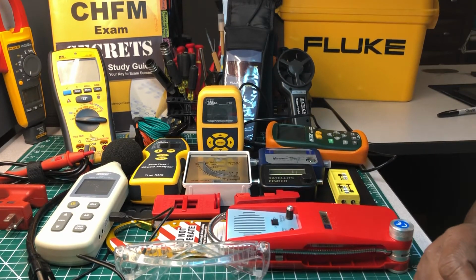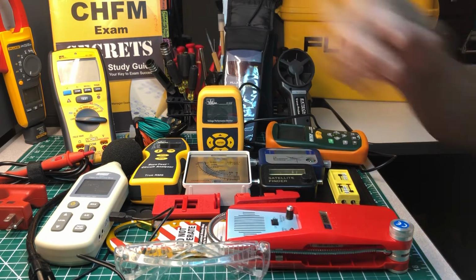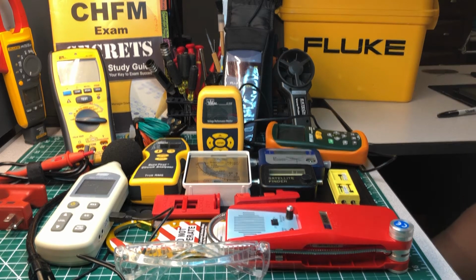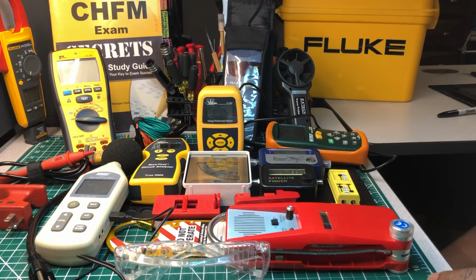Anyway, these are some of the tools that I used working in the hospital, and I just call them out. Even this book right here, I was planning on taking the exam for the CHFM. And those of you who worked in the hospital know that stands for Certified Healthcare Facility Manager. It's, I guess, a glorified way of saying he's just the manager of the department. He knows the codes of the hospital, basically.